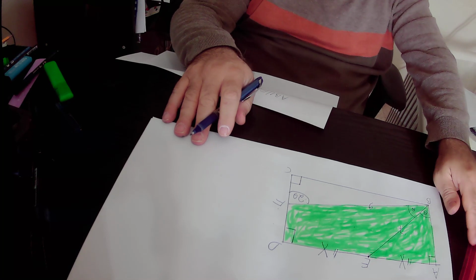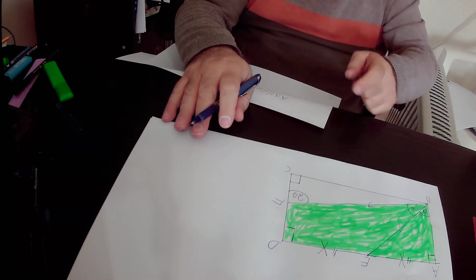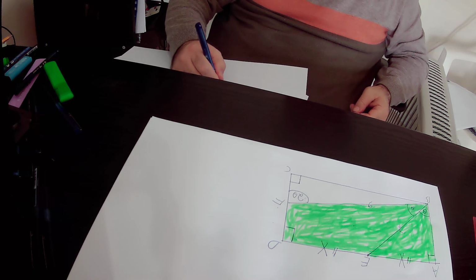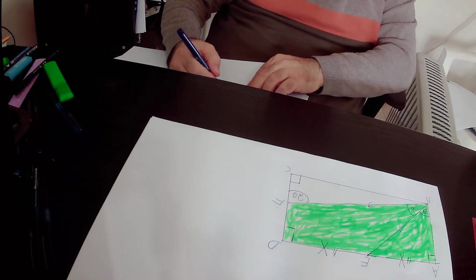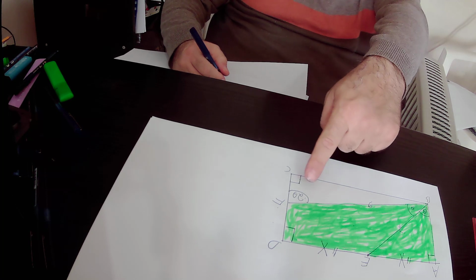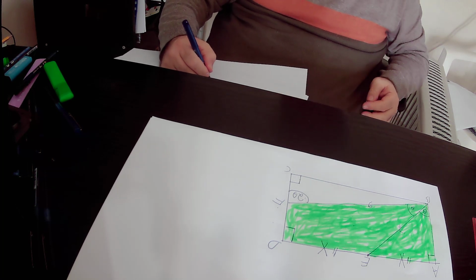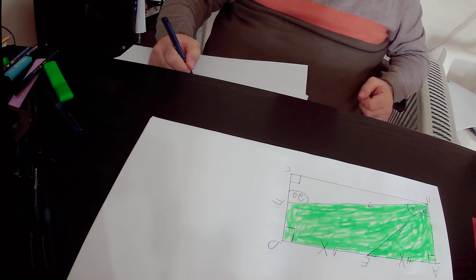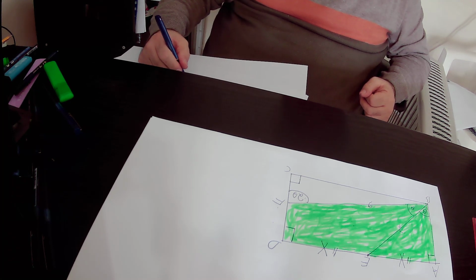In the lower right triangle, triangle BFC, sine 2 theta equals BC over 9.